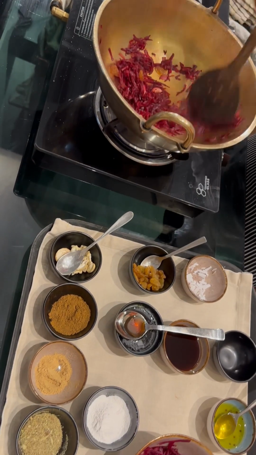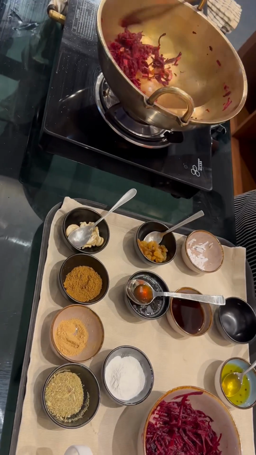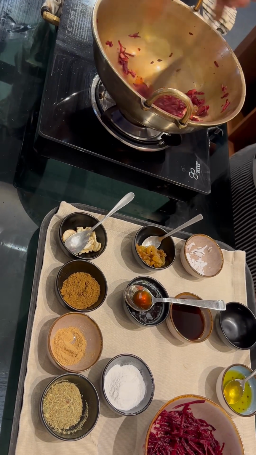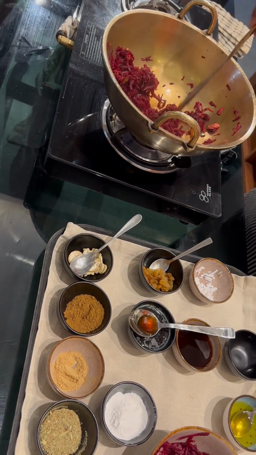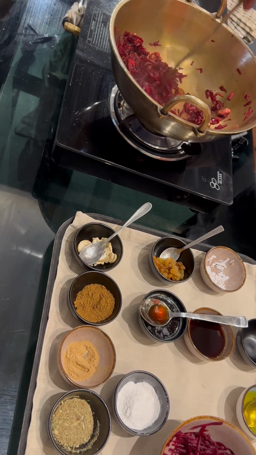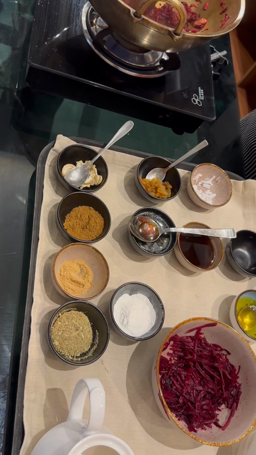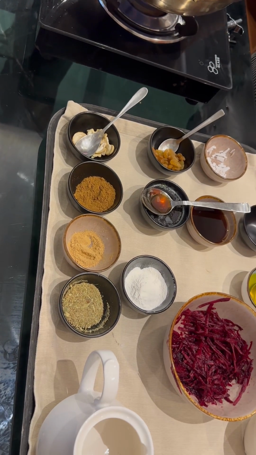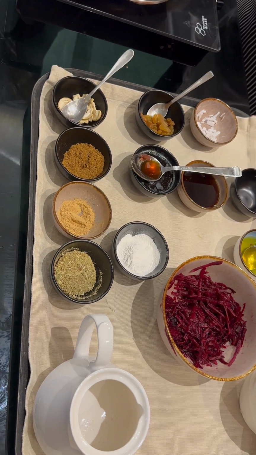Usually for the dessert, we use this brass pan only. That will not stick. The jaggery syrup and all, if you pour it on earthenware, it will stick and burn very fast. Okay, that's the reason. This is a kind of non-stick thing.